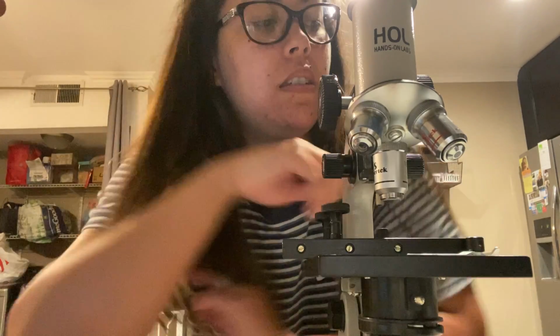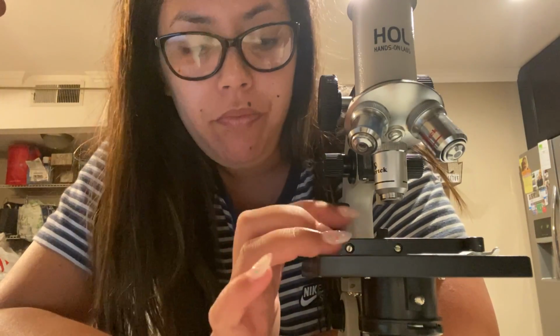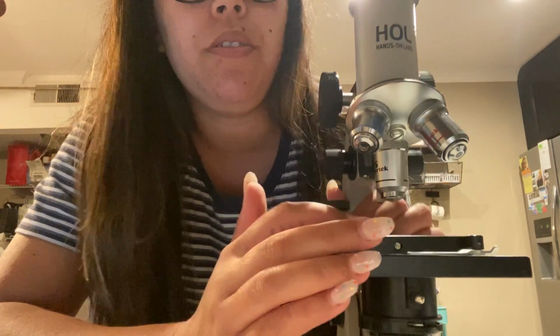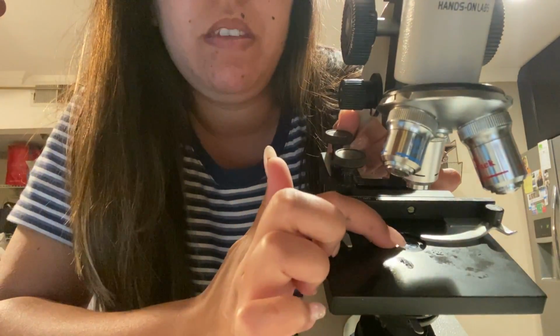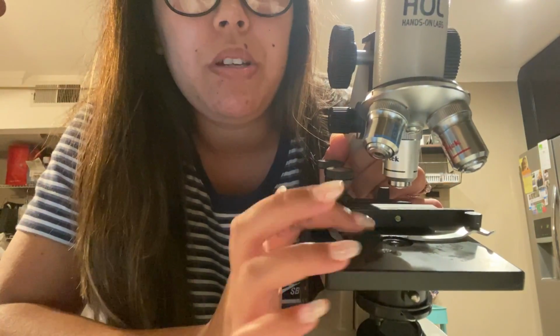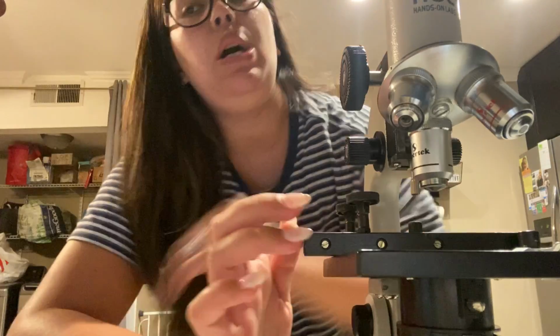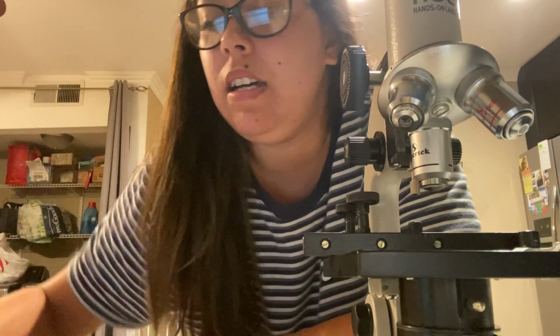The next part is the aperture, which is strange because I didn't see the name listed on my instruction guide, but I was doing some research and it said online that this circle here at the bottom, where you put your specimen, is called an aperture, and it's a measure of its ability to gather light and resolve fine specimen detail at a fixed object distance. So that's the aperture.